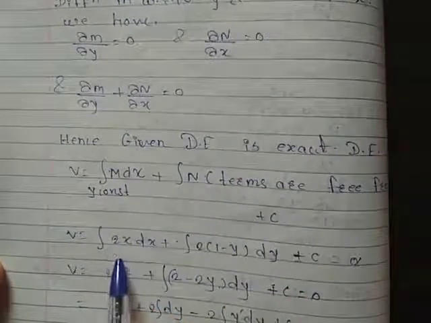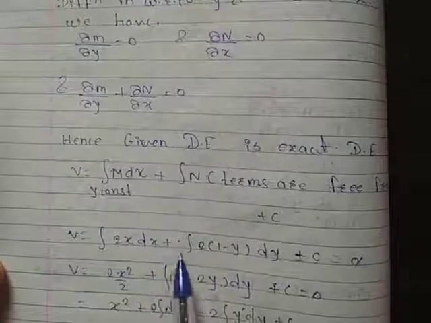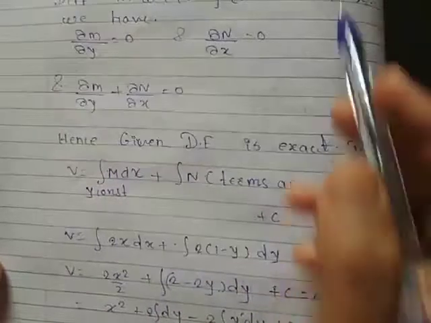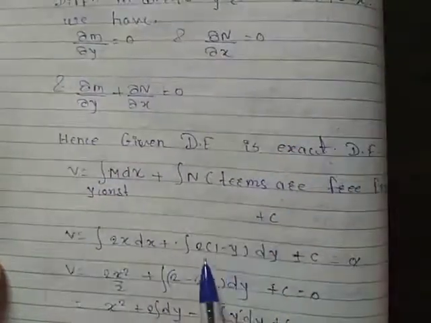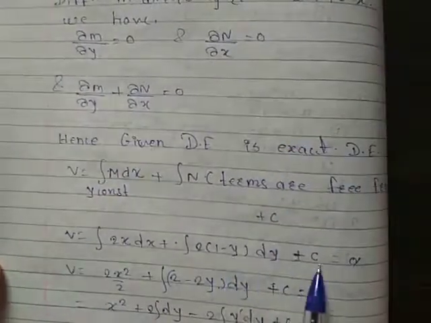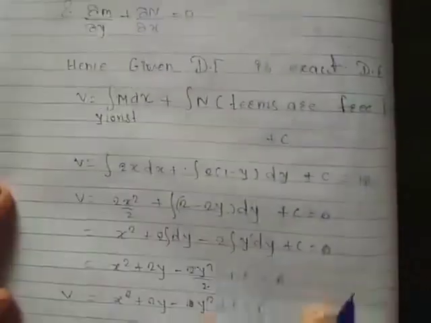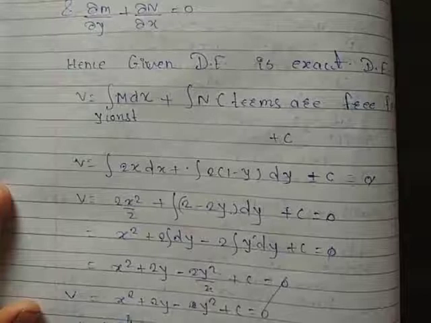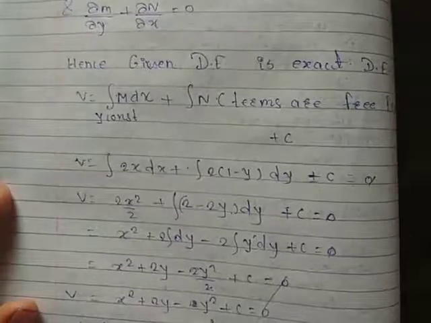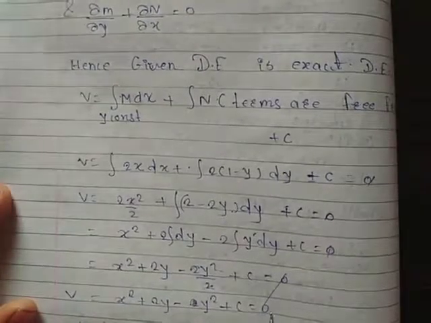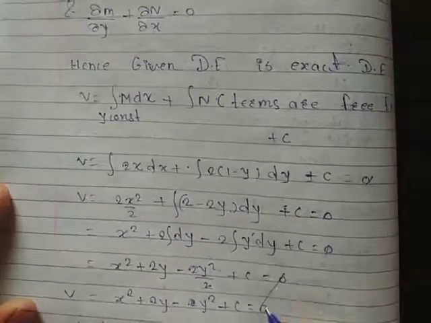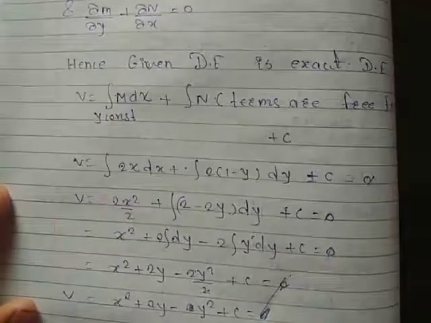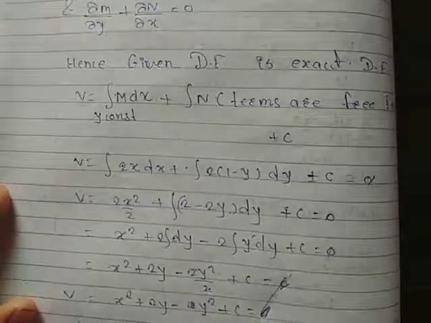So v = ∫2x dx + ∫2(1 - y) dy + c. Solving this integration, we get v = x² + 2y - y² + c, which is the required harmonic conjugate of u(x,y).